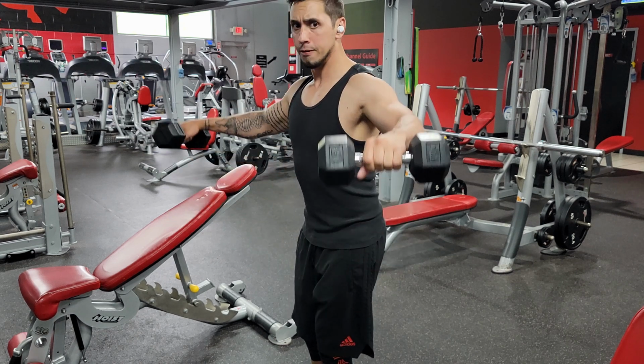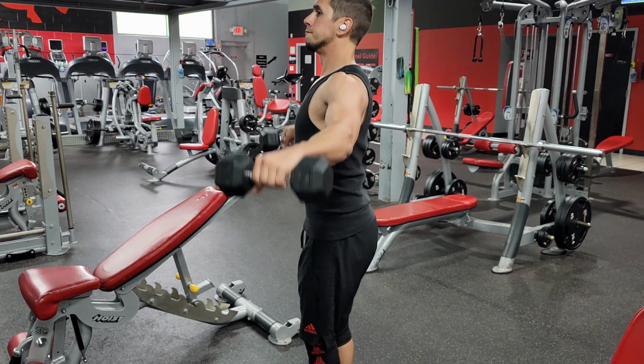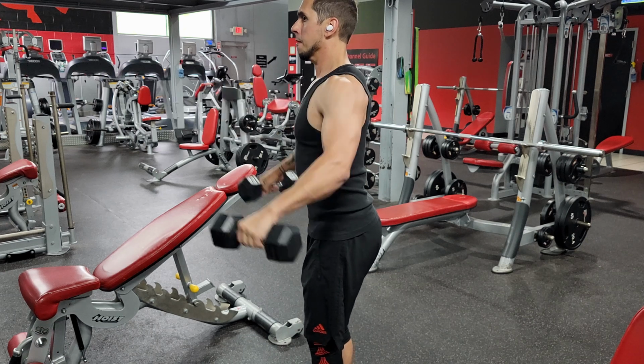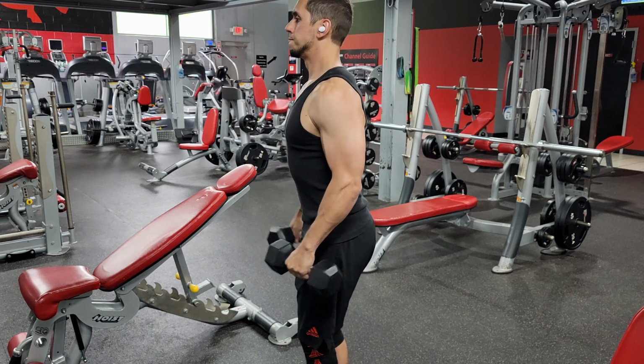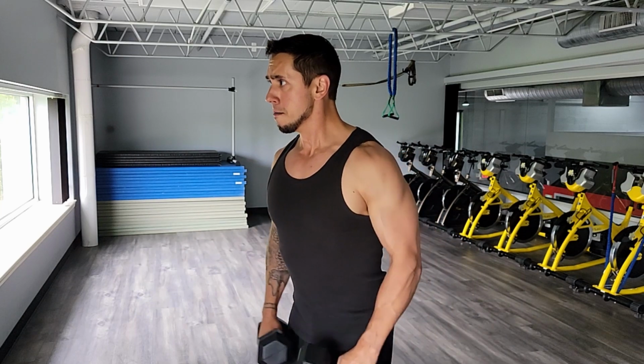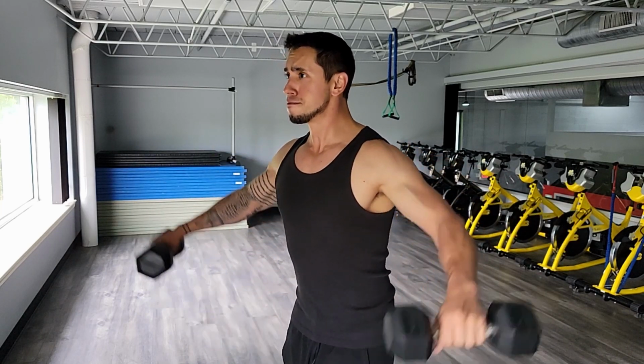So you can see the difference here. This is me doing a side raise just straight. Now here is on the scapular plane, a little bit more efficient. Now these side raises are probably one of the more common exercises and are fairly easy to do.